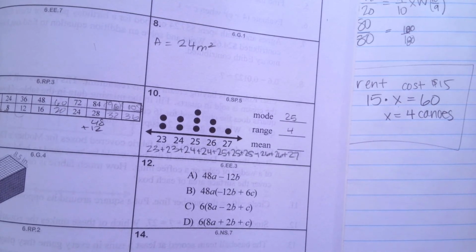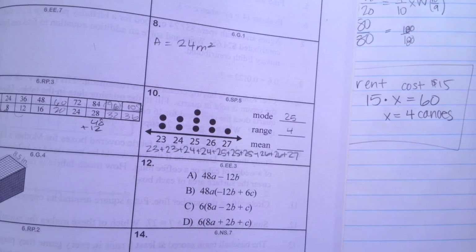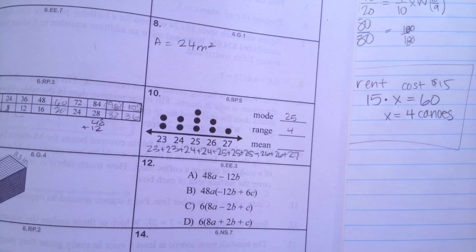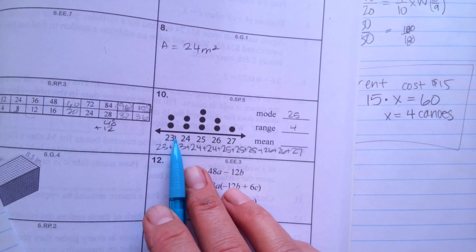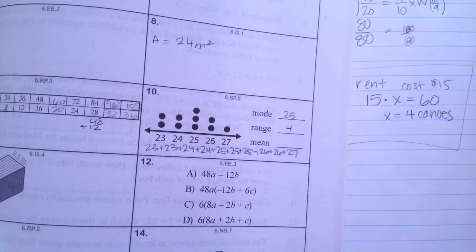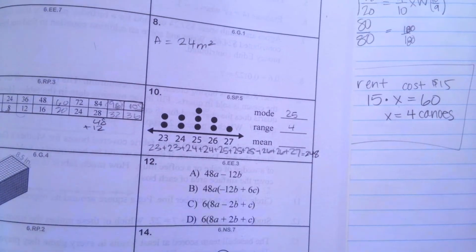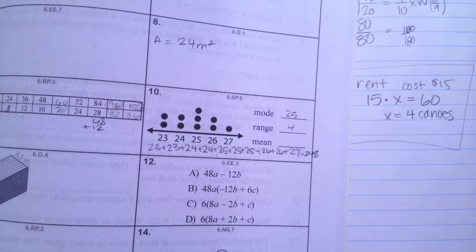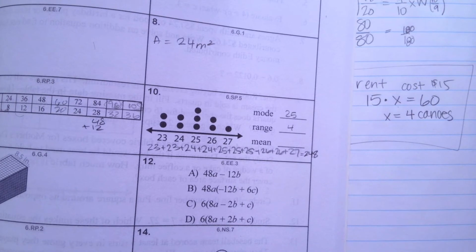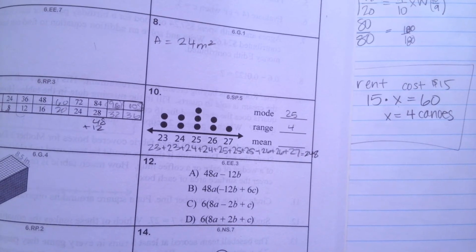Is it 248? Yes, so that's step 1. So step 2 is taking the number of dots and dividing it by the total that we got here. So how many dots are there? 2, 4, 6, 7, 8, 9, 10. Yeah. So we do 10 divided by 248.